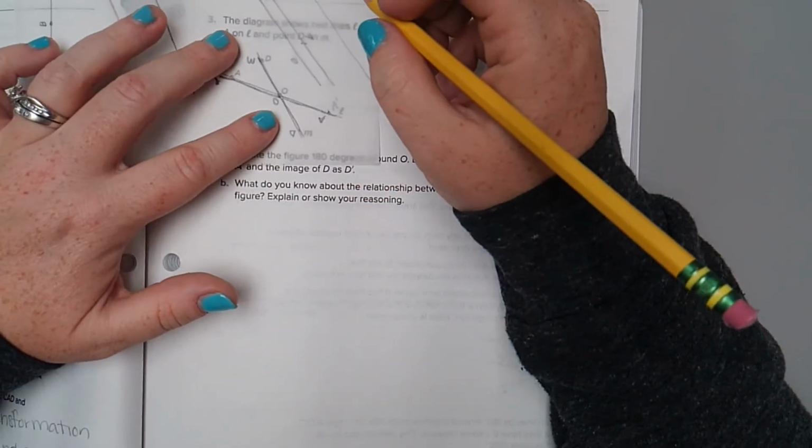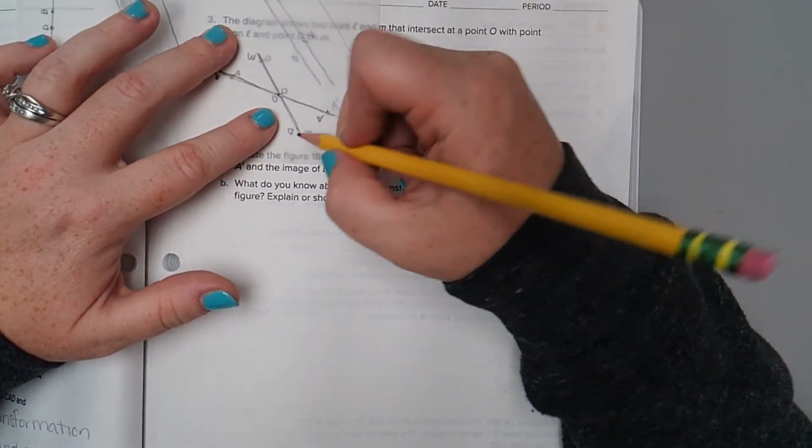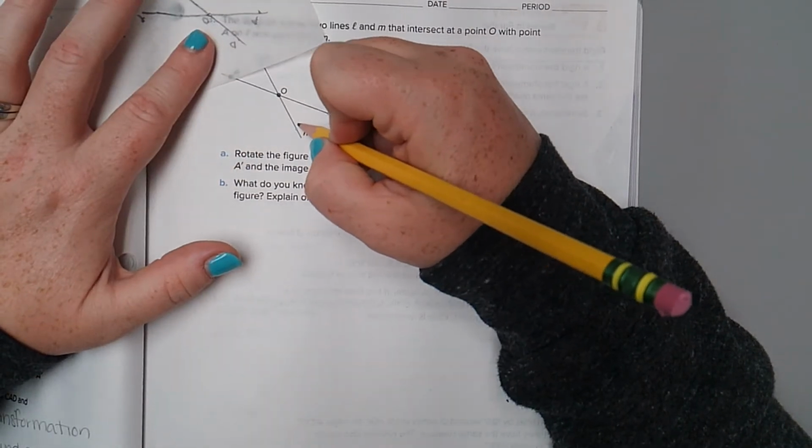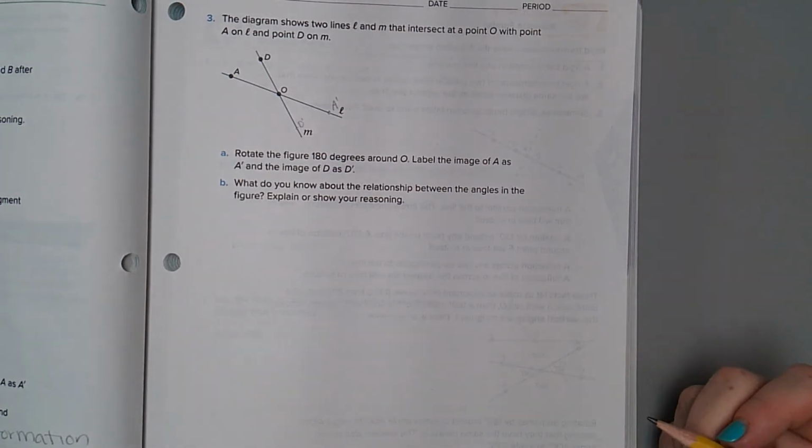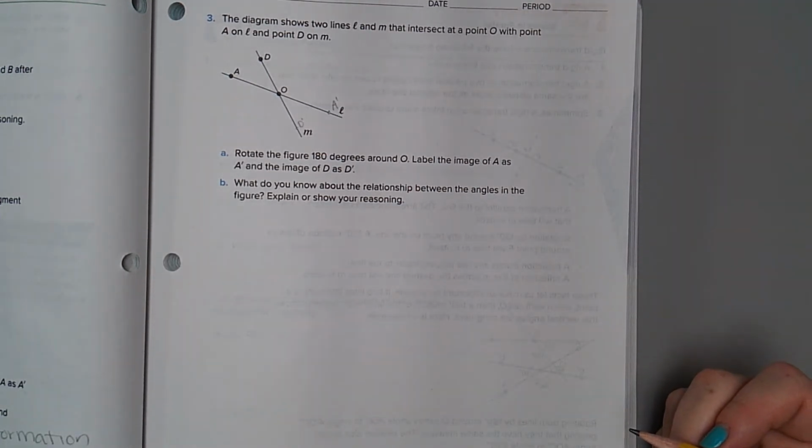A prime, D prime. What do you know about the relationship between the angles in the figure? Explain your reasoning. Angle AOD and A prime OD prime have the same measure.